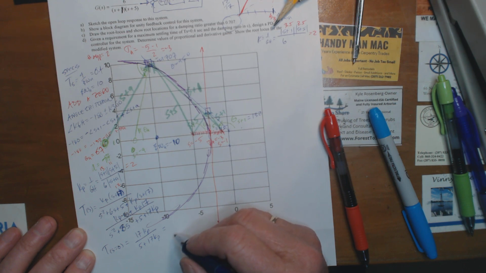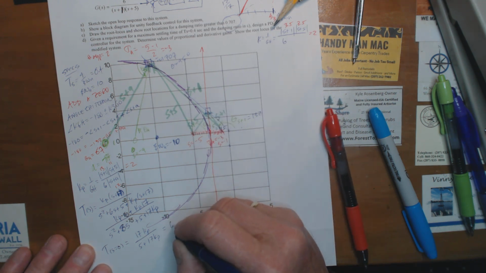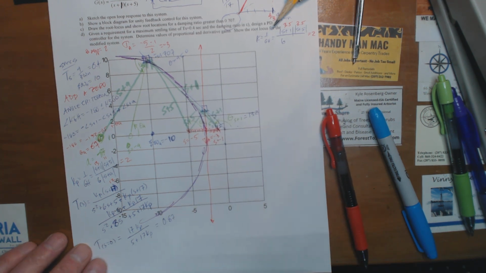With Kp equal to 2, that's 17 times 2 divided by 5 plus 17 times 2, which is 0.87.